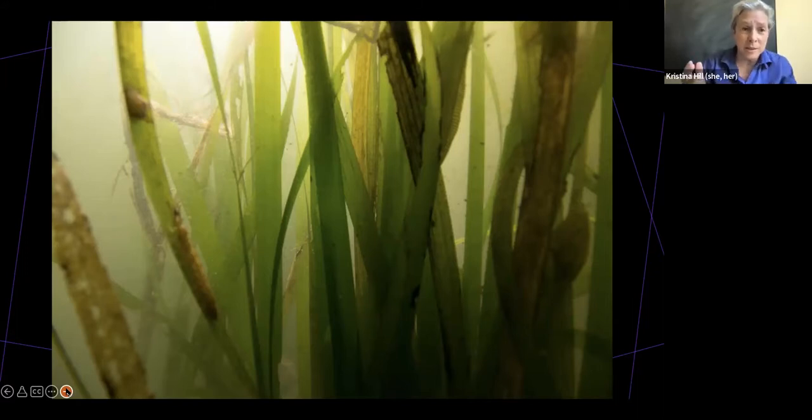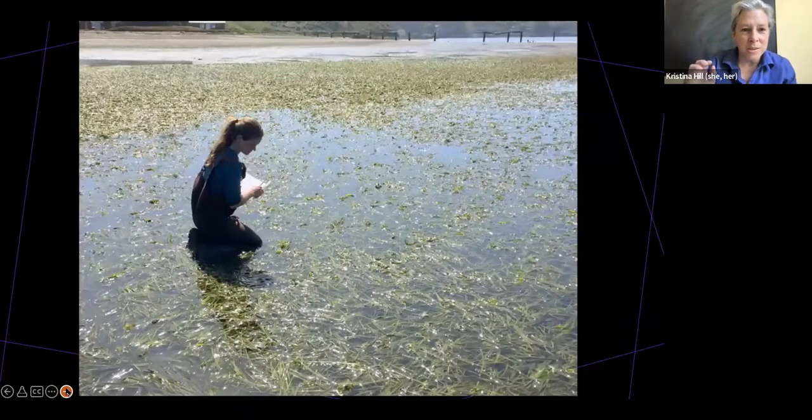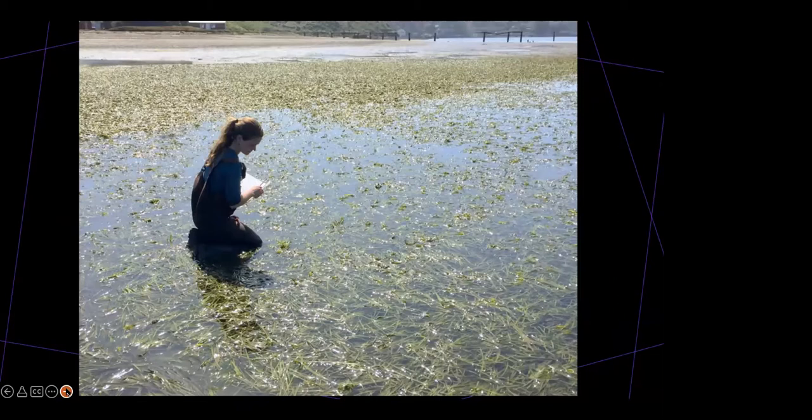Eelgrass beds, and this is an example of an eelgrass bed underwater, and this is a biologist studying an eelgrass bed at low tide. You can see all the hair-like grasses in there. Eelgrass beds are like the tropical rainforest of the subtidal world. They provide habitat where small fish can hide from big fish. They are one of the primary habitats that support biodiversity in the coastal environment.